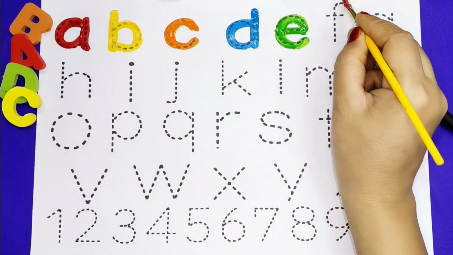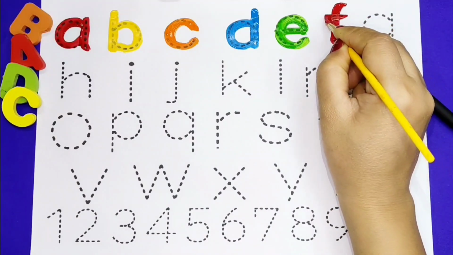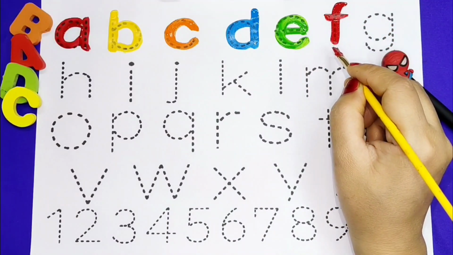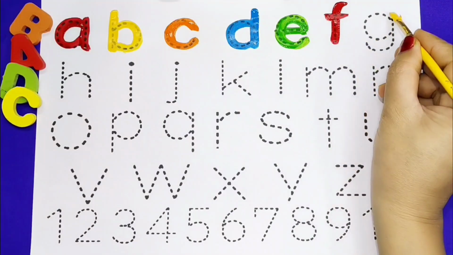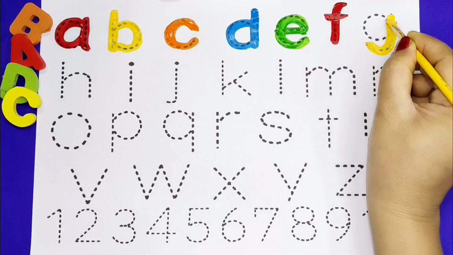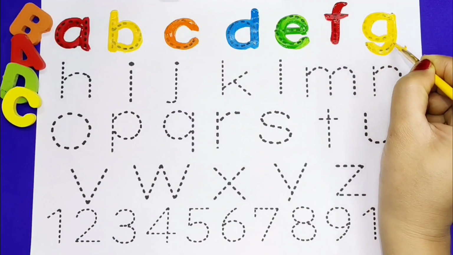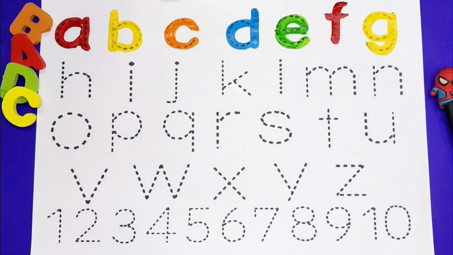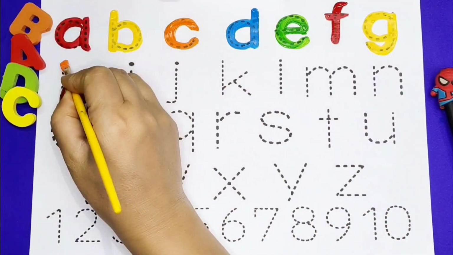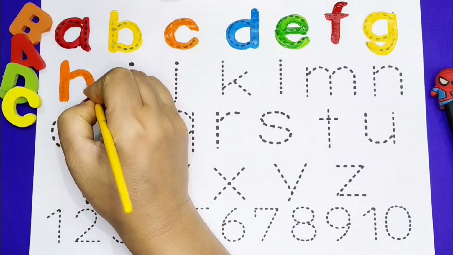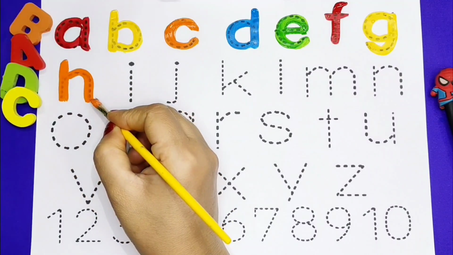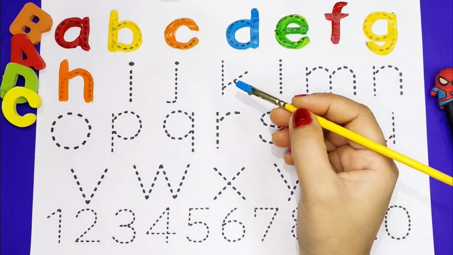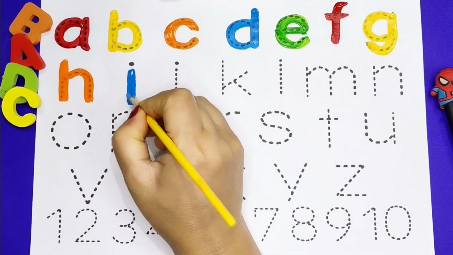Red color. F, F for flag. Yellow color. G, G for gift. Orange color. H, H for horse. Sky blue color.